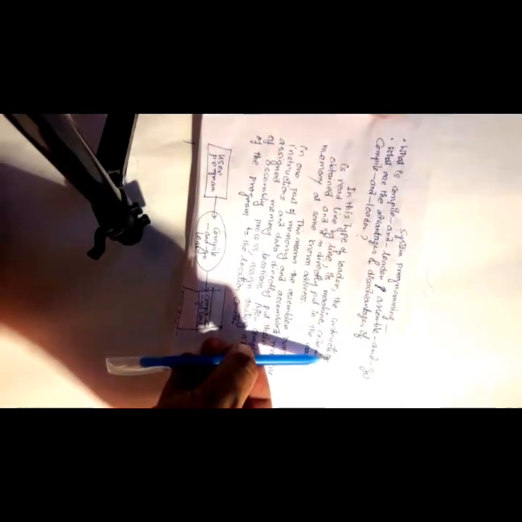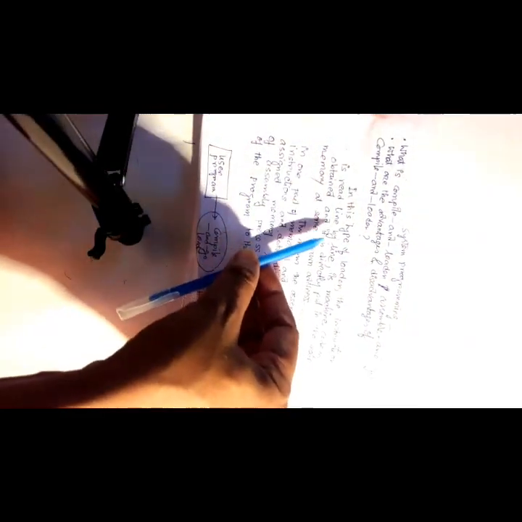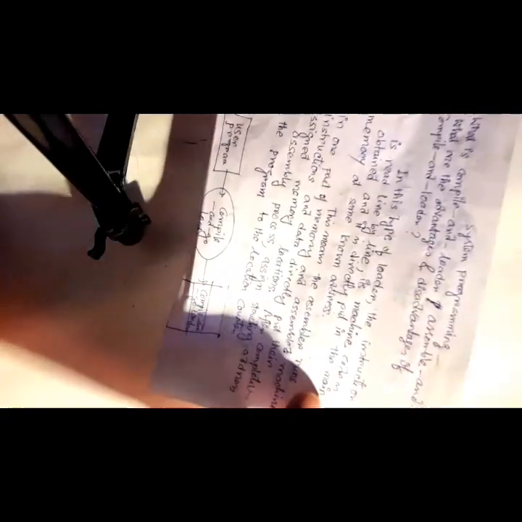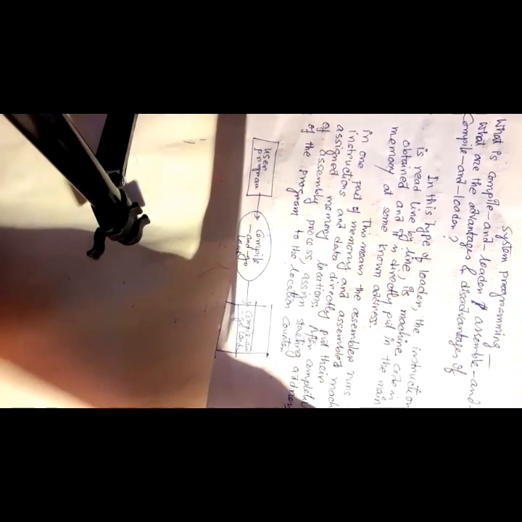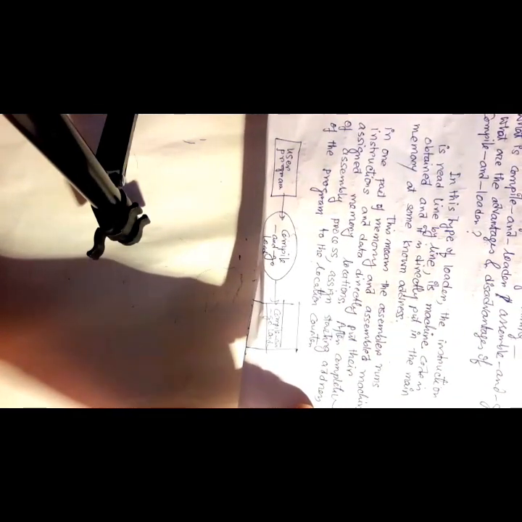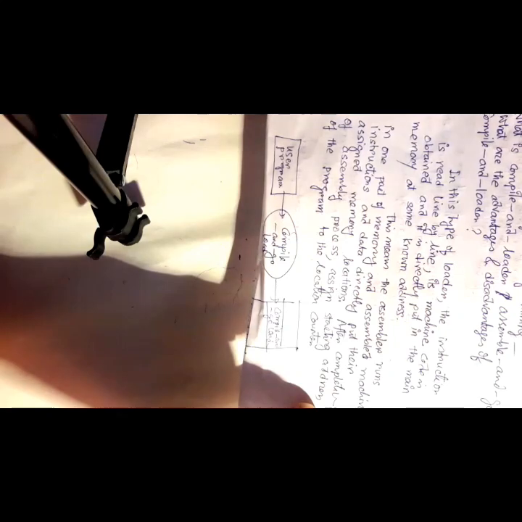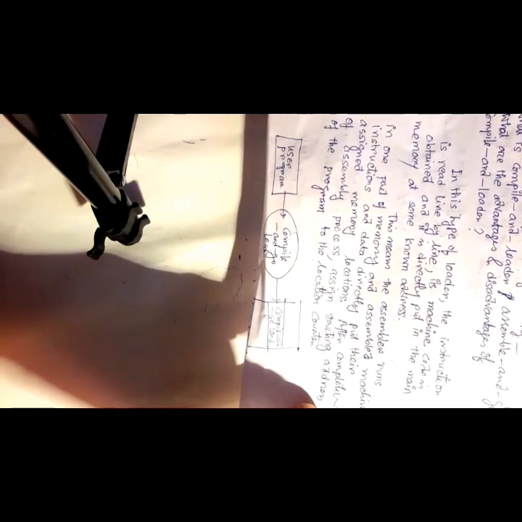What is a compile and go loader? In this type of loader, the instructions are read line by line. Its machine code is obtained and is directly put into the main memory at some known address. This means the assembler runs in one part of the memory, and the assembled machine instructions and data are directly put into their assigned memory locations. After the assembly process, the starting address of the program is assigned to the location counter.